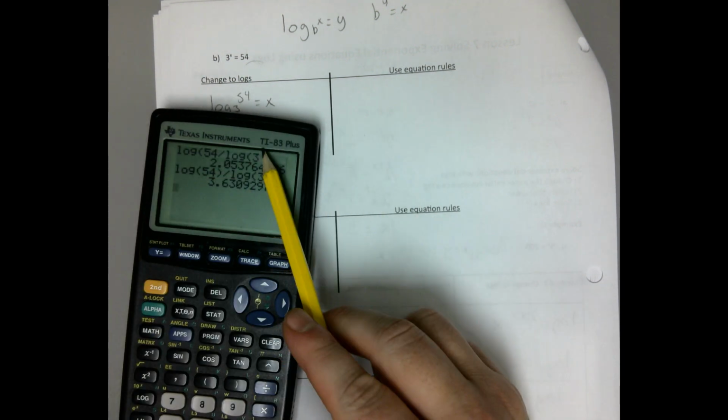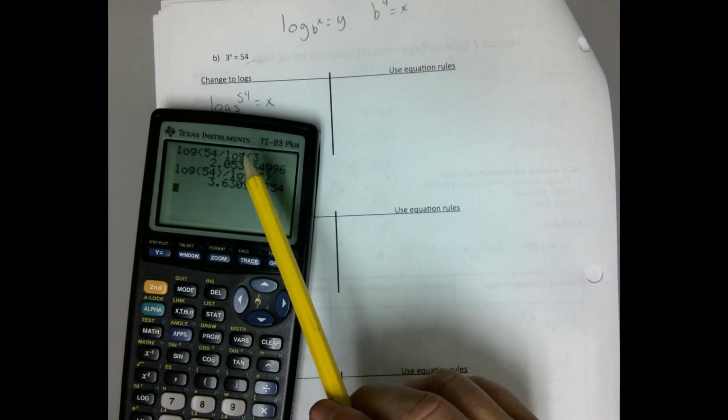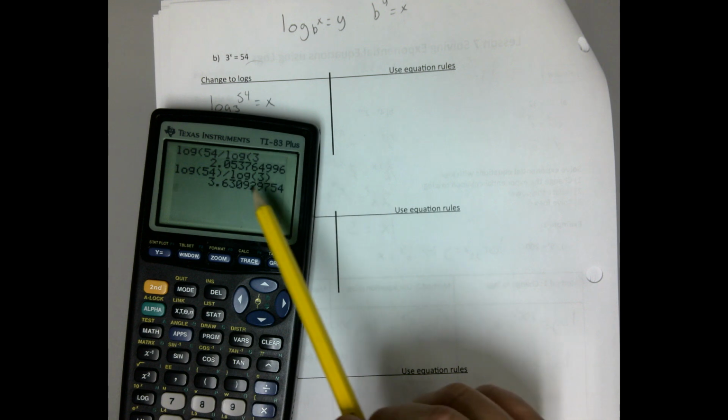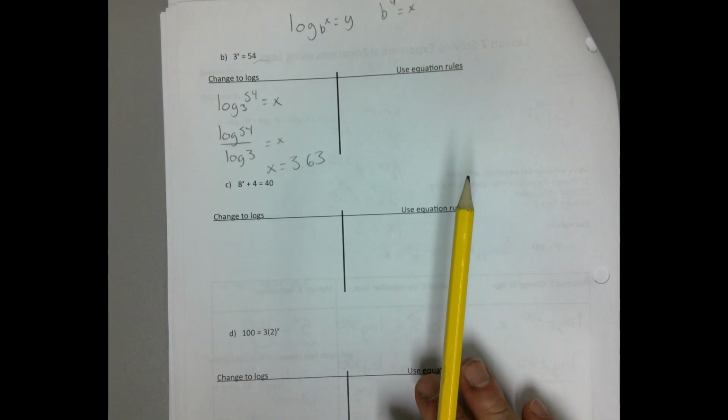The first time, we have two different answers here. What it did was take the log of 54 divided by log of 3, without the brackets, and that's why we got it wrong.